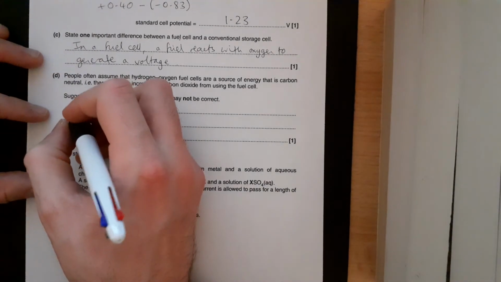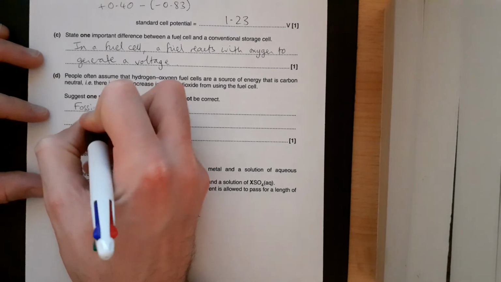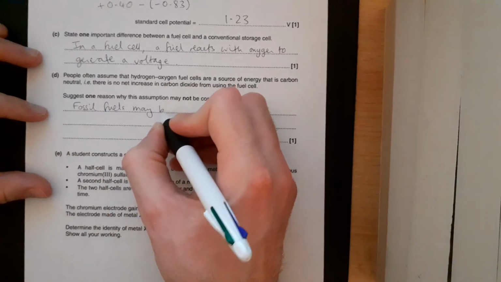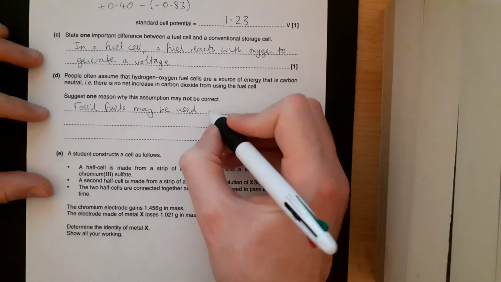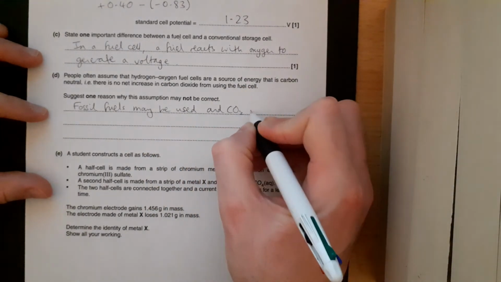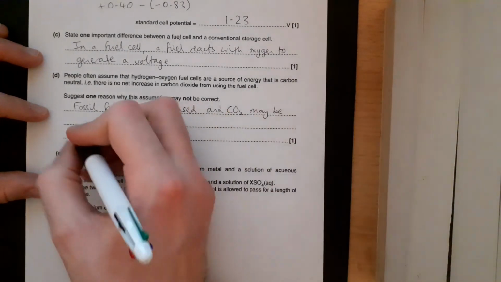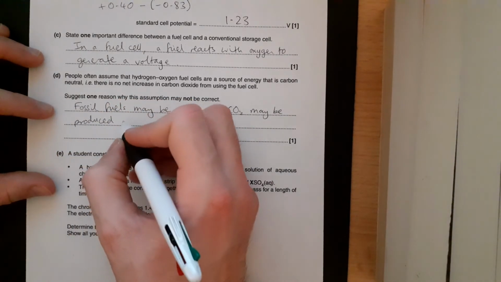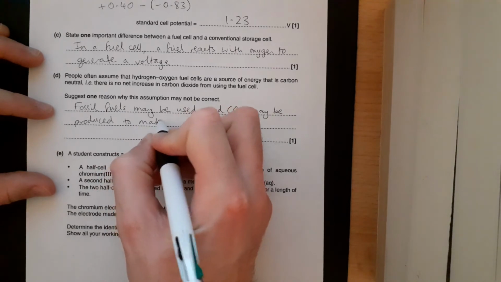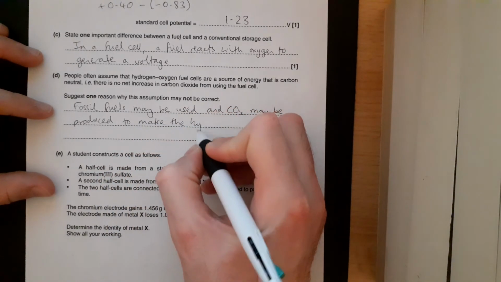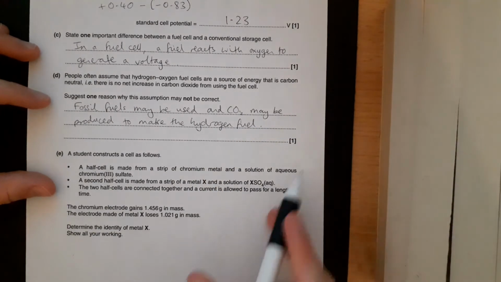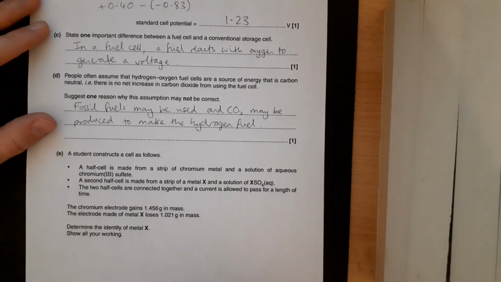So fossil fuels may be used, and carbon dioxide may be produced to make the hydrogen fuel. It's only a one mark question, so that's as much detail as we need.